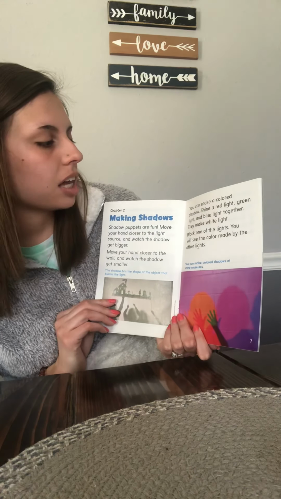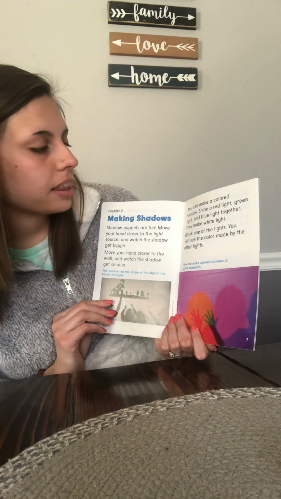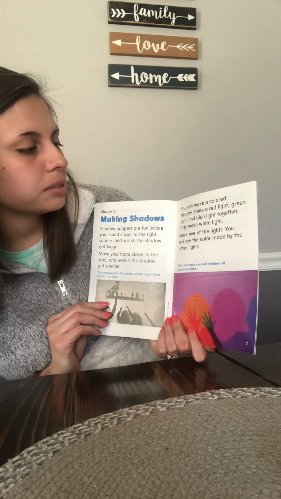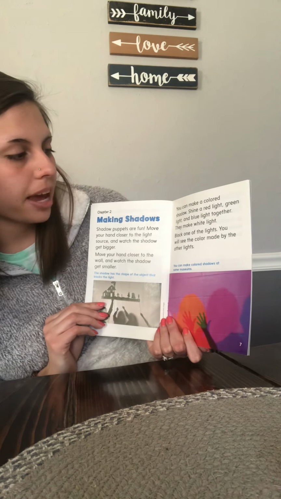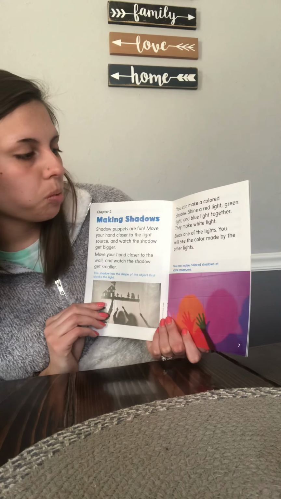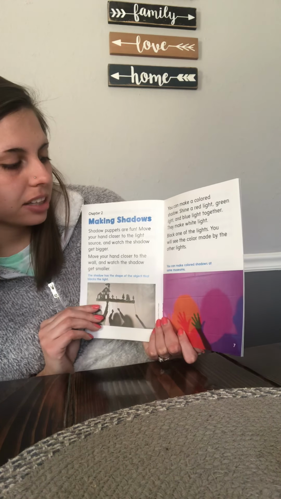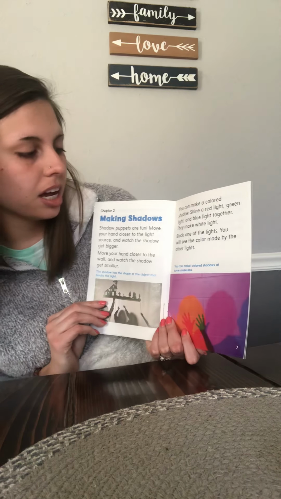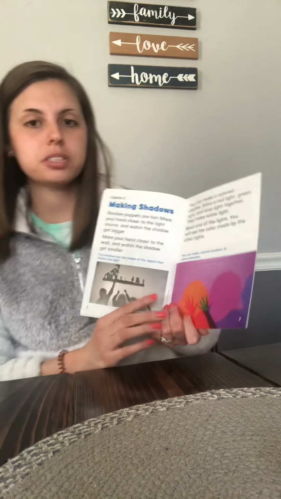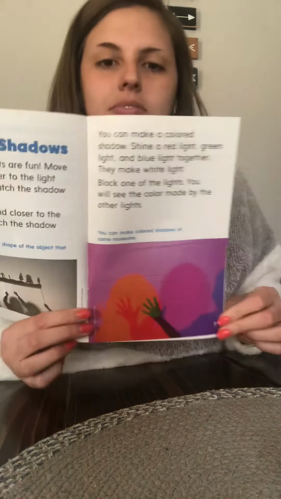You can make a colored shadow. Shine a red light, a green light, and blue light together. They make white light. Block one of the lights. You will see the color made by other lights. You can make colored shadows at some museums. And there they are making colored shadows.